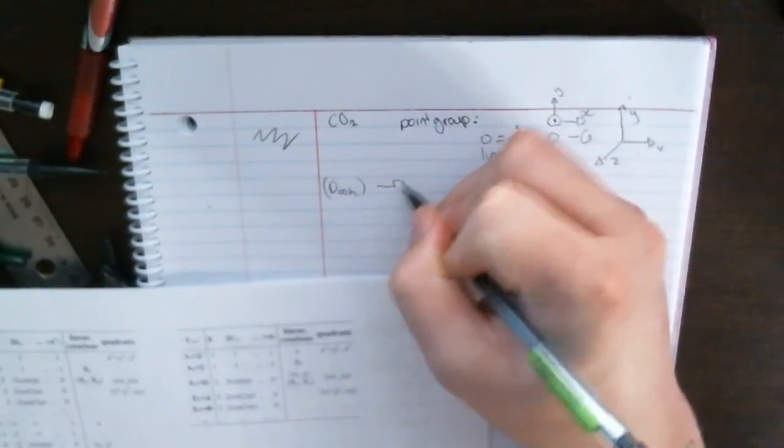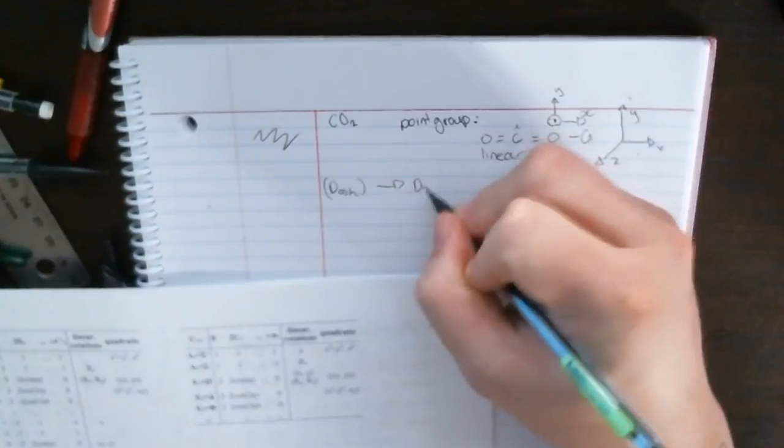Instead, what we do is we lower our high symmetry to a lower symmetry, and thankfully, this will always be given. So for this question, it is getting lowered to D2h. So we just have to go look for D2h. And lo and behold, there is D2h.